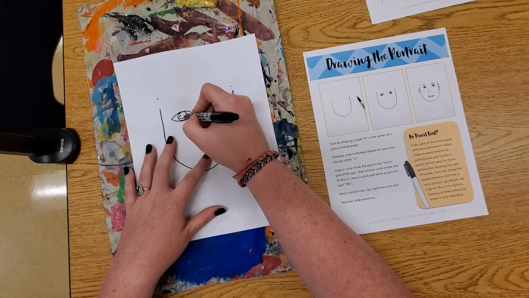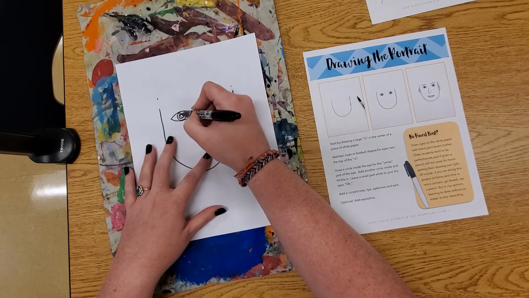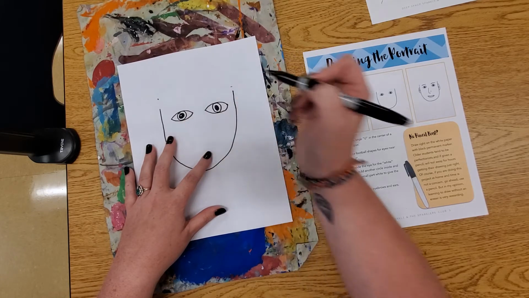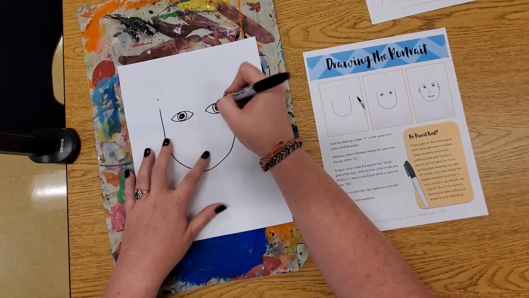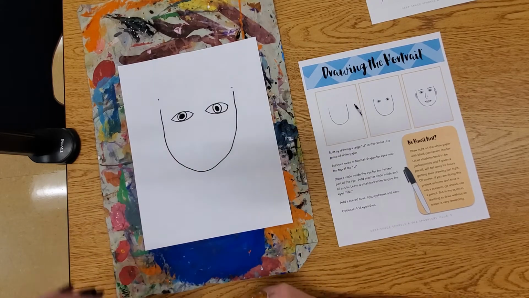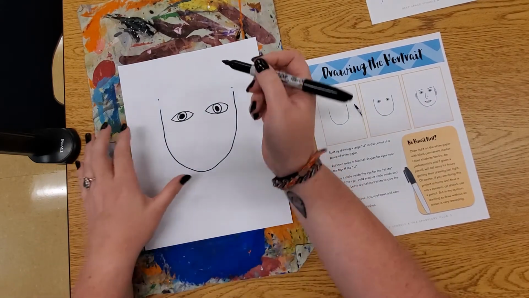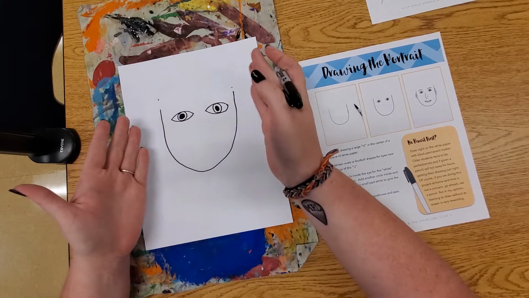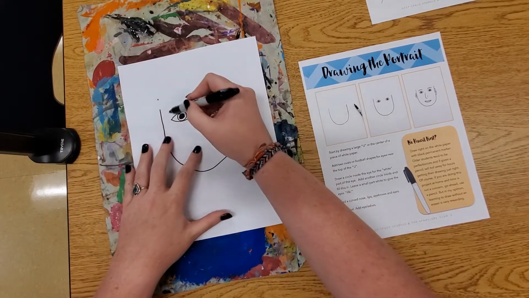You do the same thing on the other side. Leave a little white spot. I made that one a little bit smaller. Oh well, it's fine. We're just going to make them go away. All right, no big deal. Don't worry about them if they're not even, because clearly mine are not.